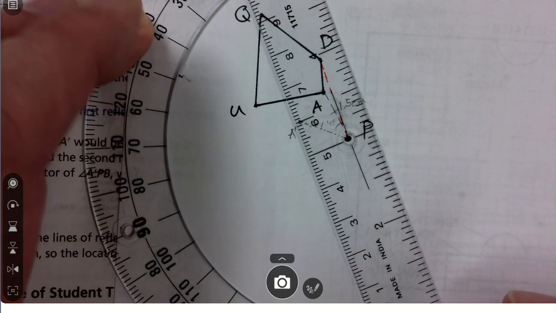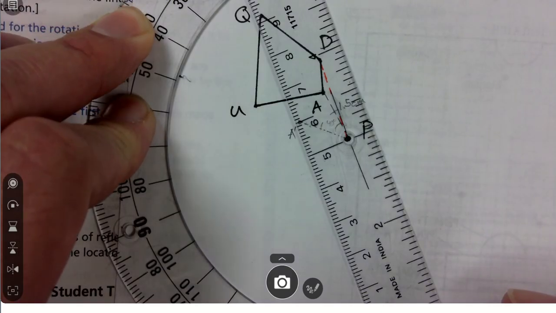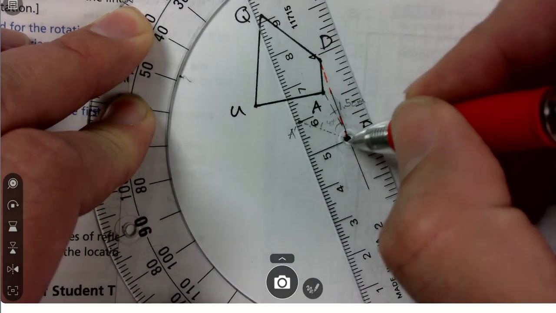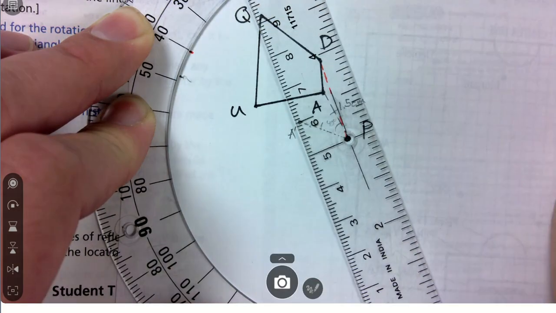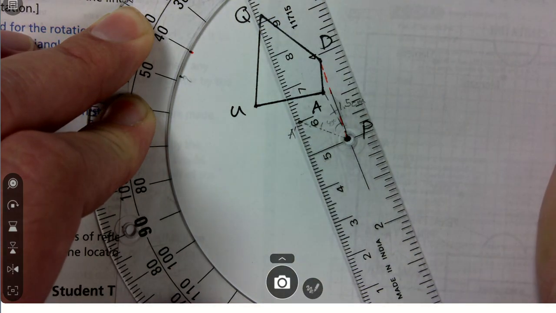And how many degrees are we rotating? So check it out. Same thing. Center of rotation right in the center of my protractor. I'll go to my 40 degrees and I'll make a mark. Wait, are we writing this one or just talking about it? I mean, I'm doing mine right now. You could be doing yours at the same time.